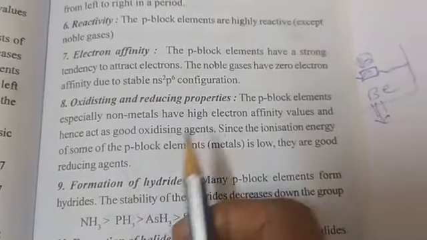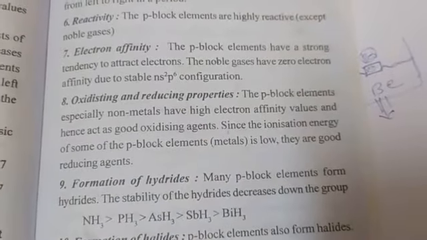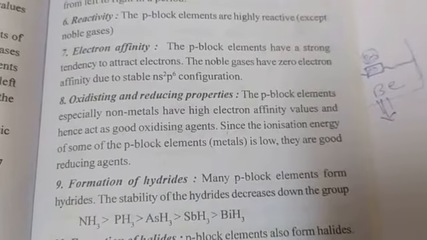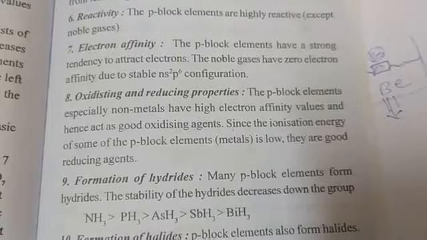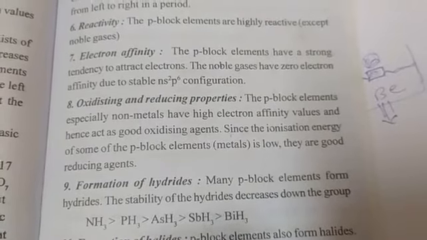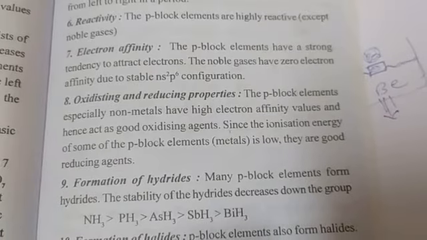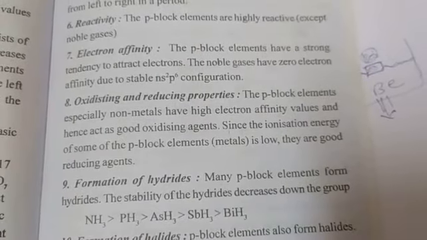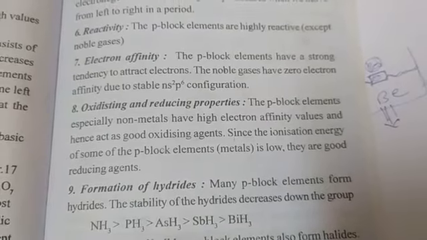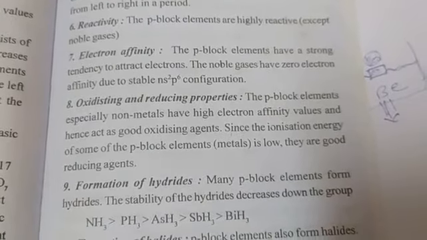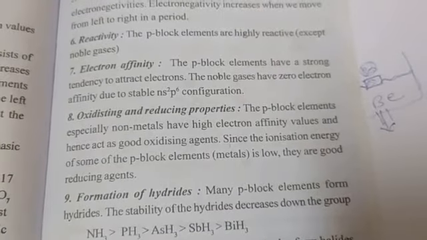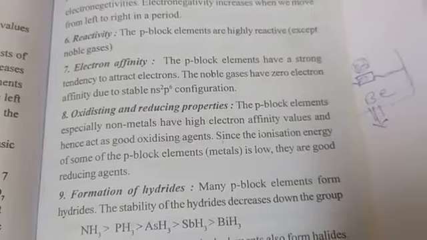So next, oxidizing and reducing properties. The p block elements, especially non-metals, have high electron affinity. So whichever takes up electrons, with which we can easily add electrons, all of those are good oxidizing agents. For example, chlorine is a good oxidizing agent. This is a non-metal. Chlorine has high electron affinity, so it acts as a good oxidizing agent.